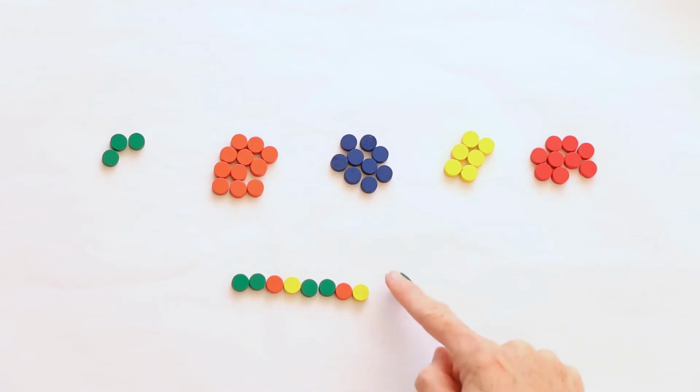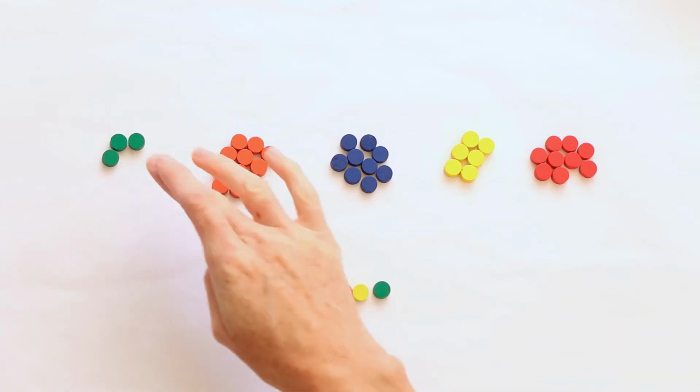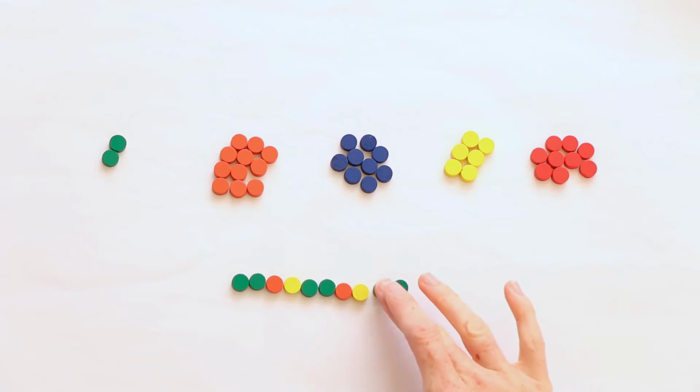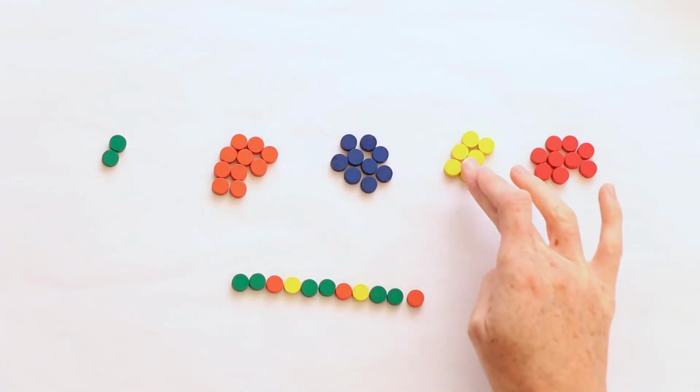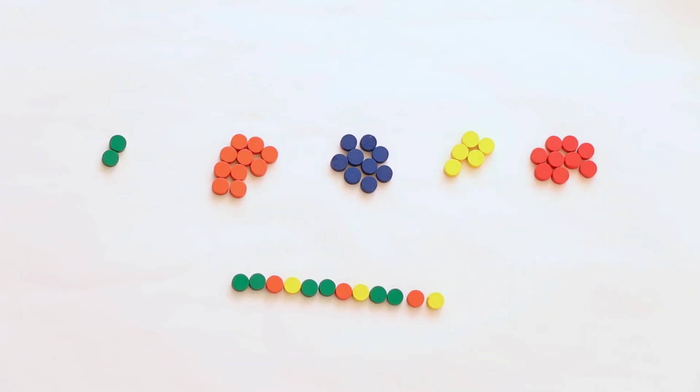Green, green, and then orange, yellow. Let's talk about the rule to this pattern.